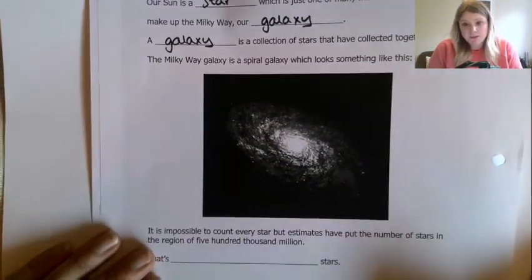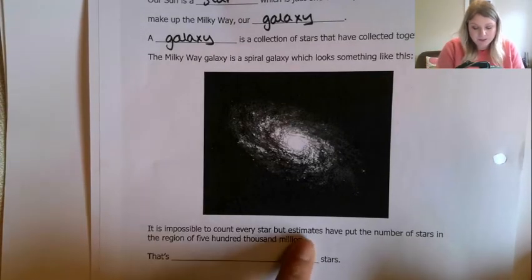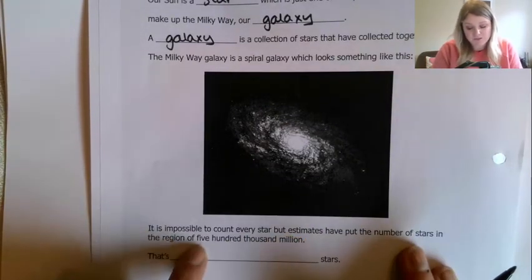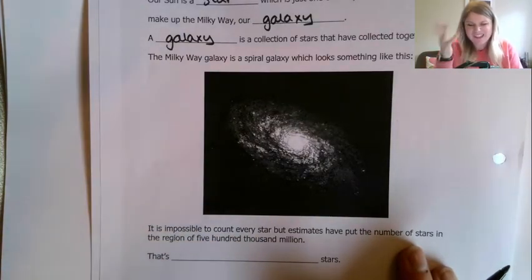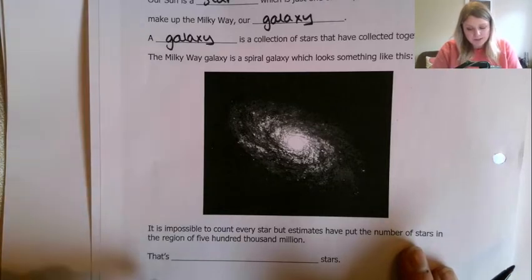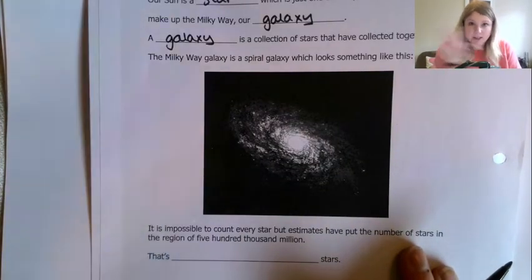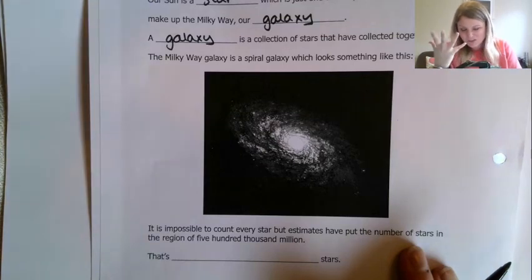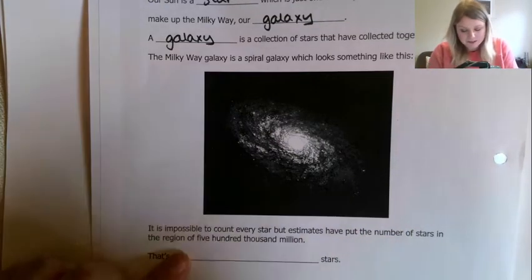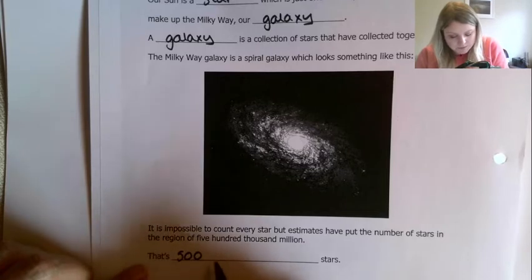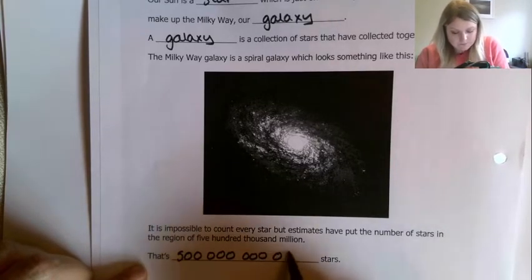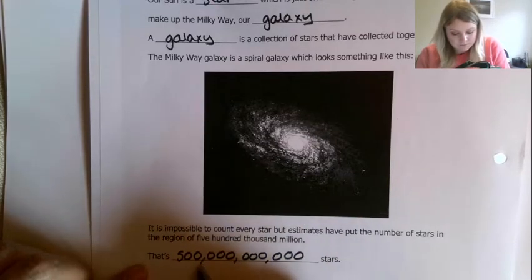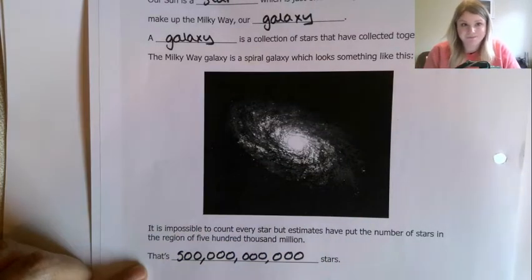Okay. Now, it's impossible to count every single star, but estimates have put the number of stars in the region of 500,000 million. Again, these numbers are so big that we can't really imagine them properly. I quite like writing this one in a number format, just so we get a little bit of an idea of the size. So 500,000 million. That is a lot of stars.